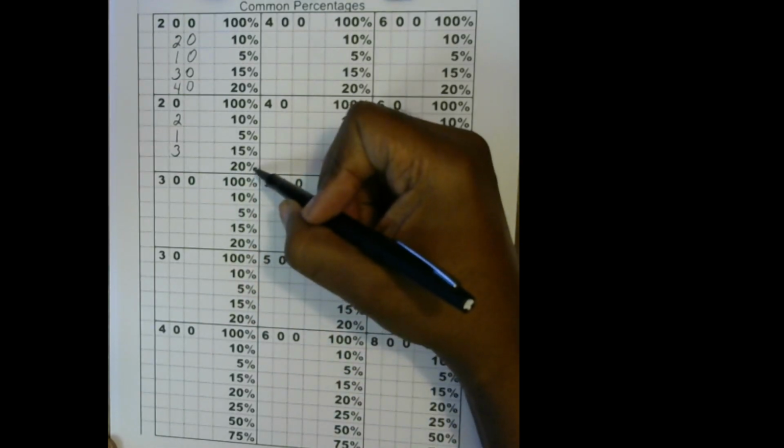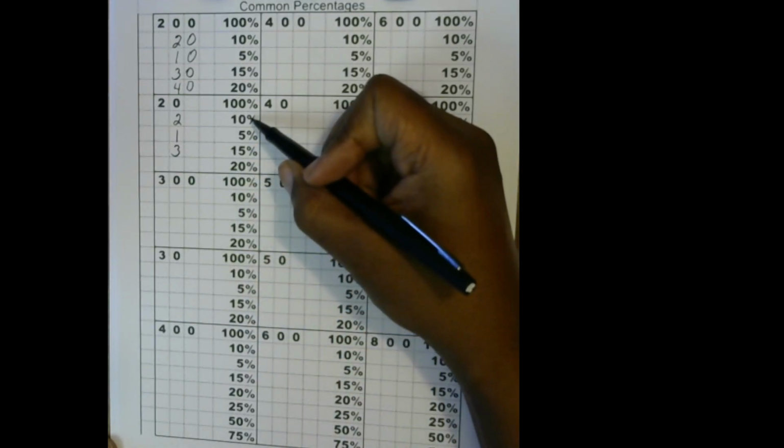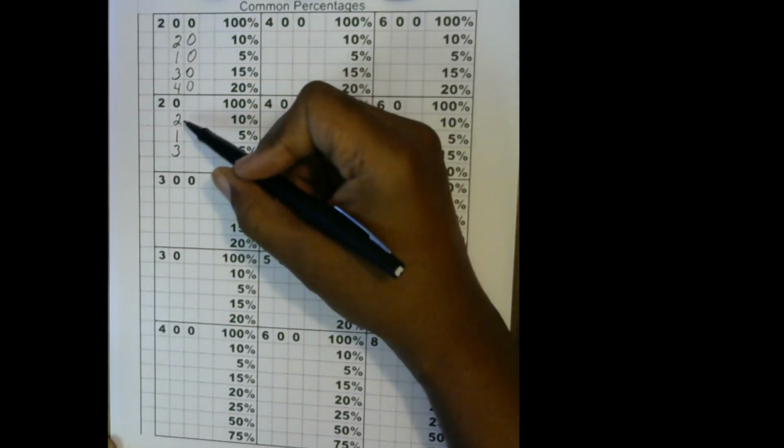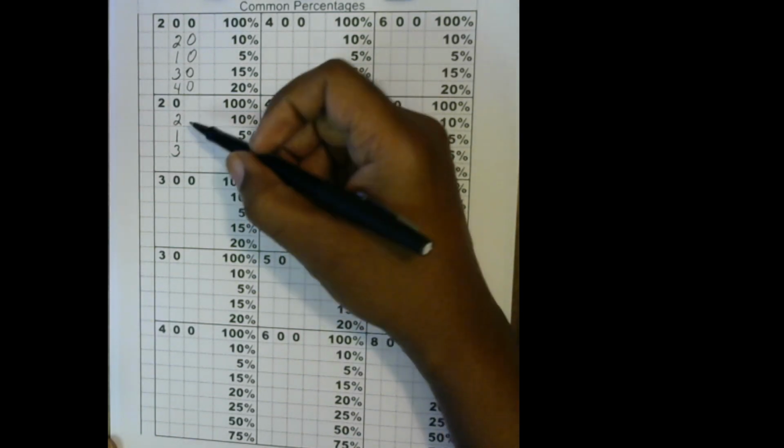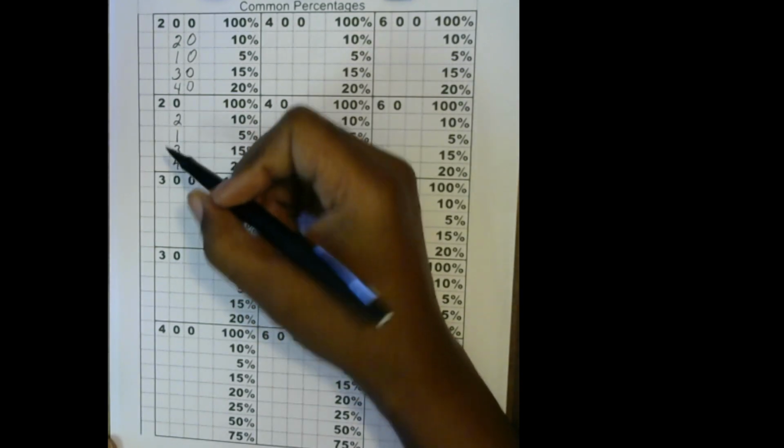Okay, to get 20%, you go back to your 10% and you double your 10%. So 10% times 2 should give us our 20%. So 2 times 2, which gives us 4. And 4 represents 20%.